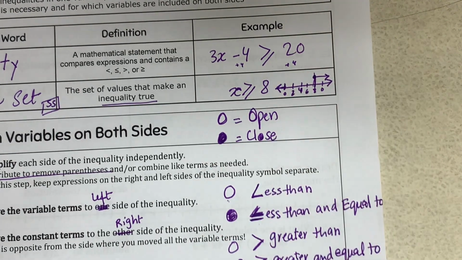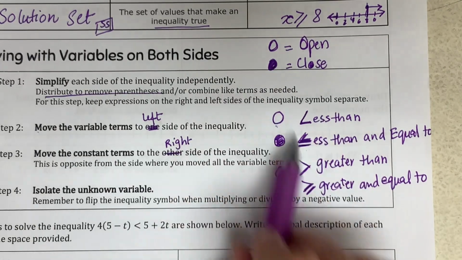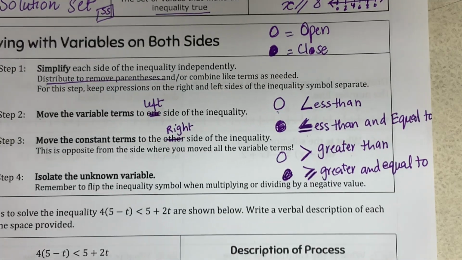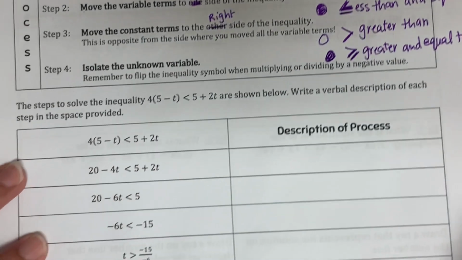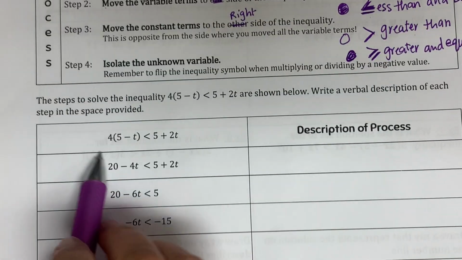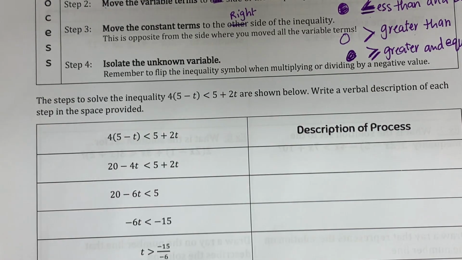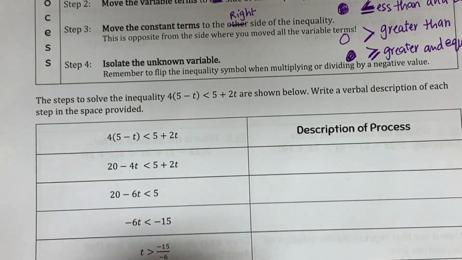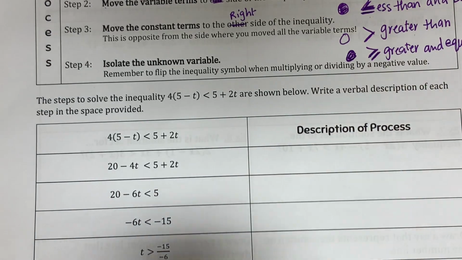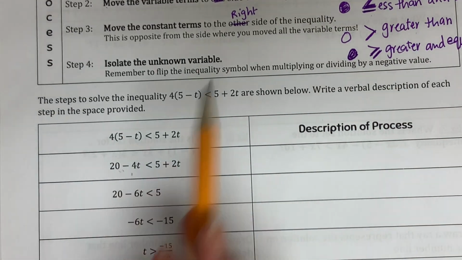So it's pretty logical, easy to remember. So make sure you have this written and try to memorize it. All right, so 4 parentheses 5 minus t, close, less than 5 plus 2t. If you notice, the first step is over here. What do you think would happen? I don't have parentheses anymore.